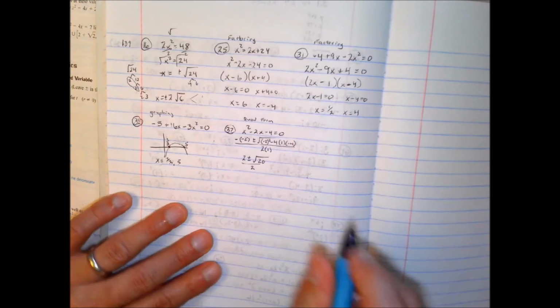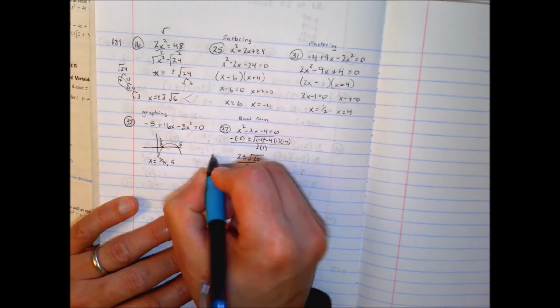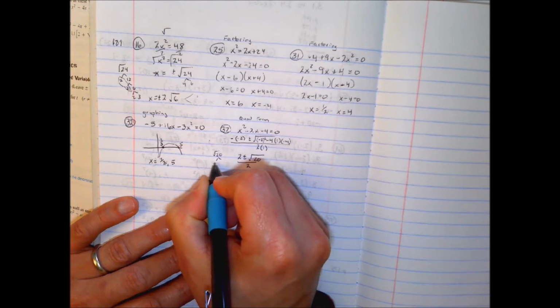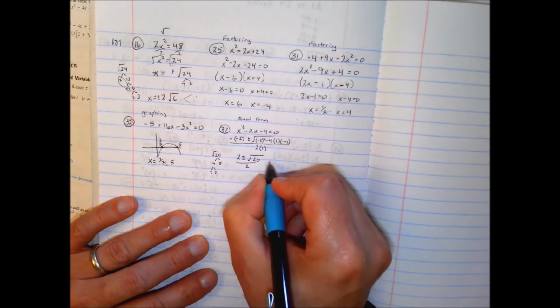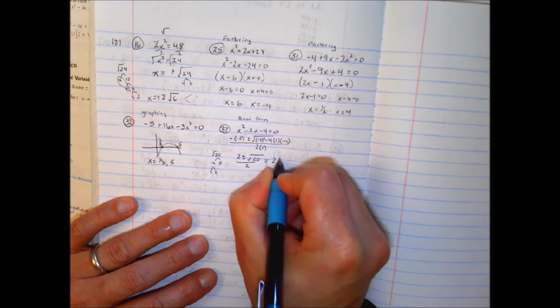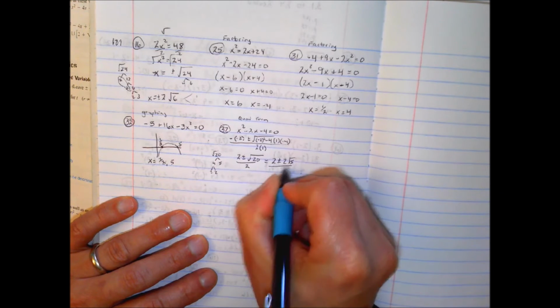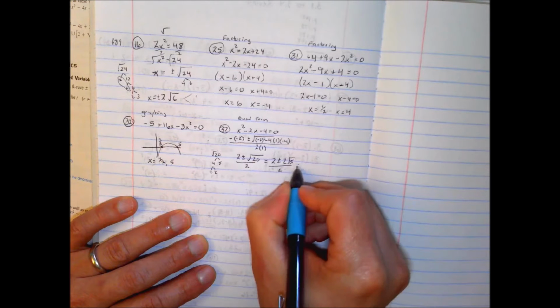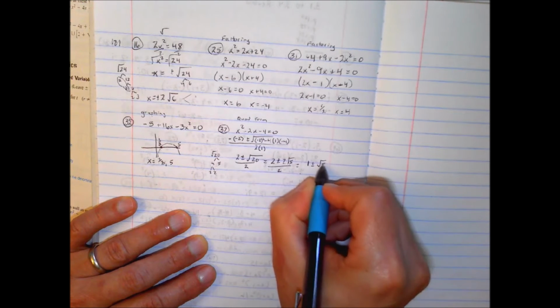Okay, now we want to take 20 and break it down. So the square root of 20, I'm going to use 4 and 5. So the square root of 4 is 2, right? It gives you a pair there, and 5 doesn't break down. So we have 2 plus or minus 2 square root of 5, over 2. And then we know 2 divides into all of these, so we have 1 plus or minus the square root of 5 over 1.